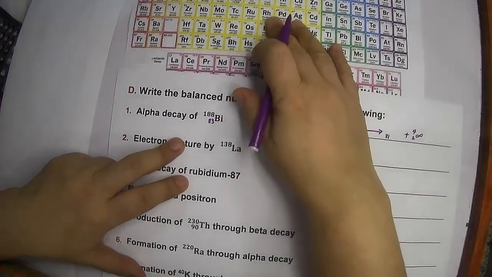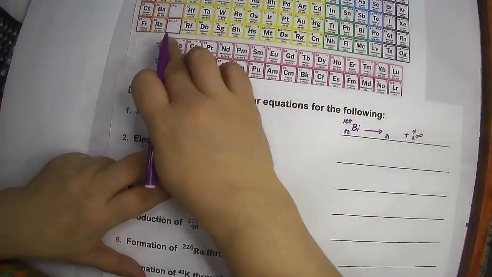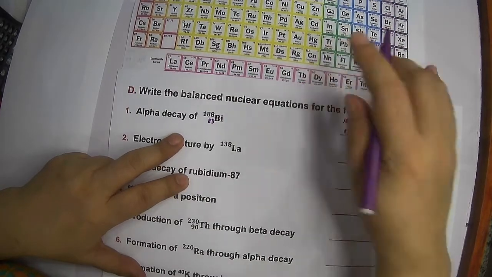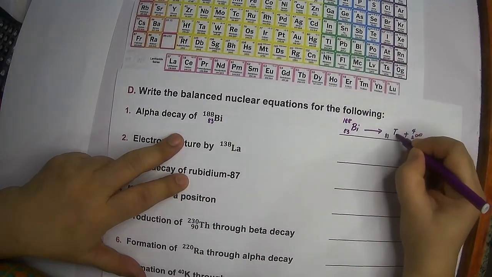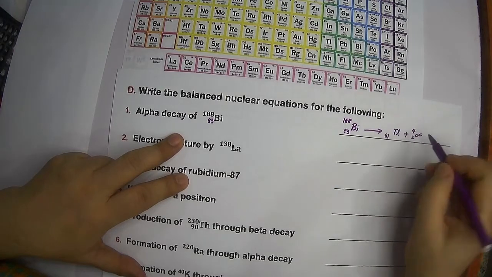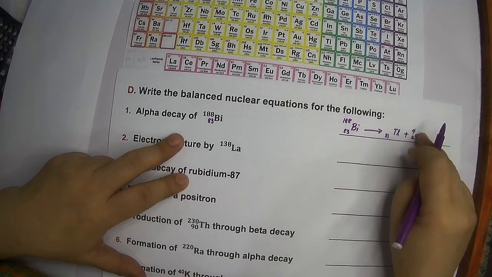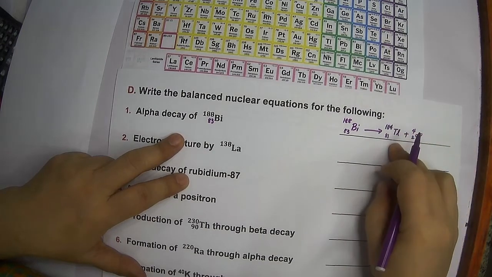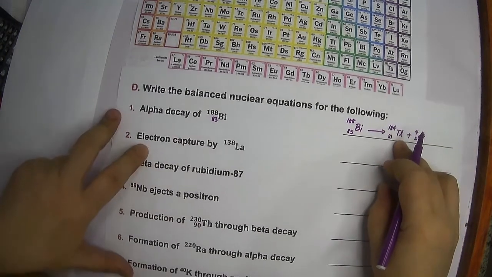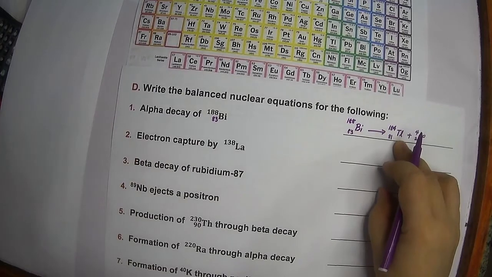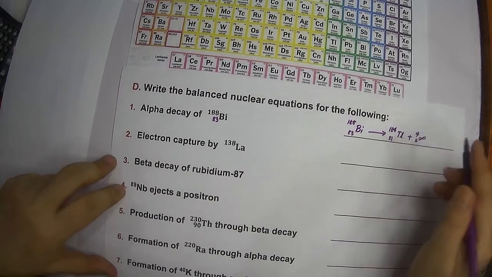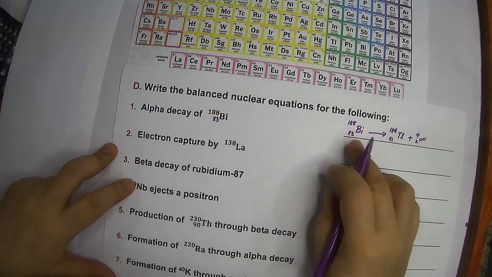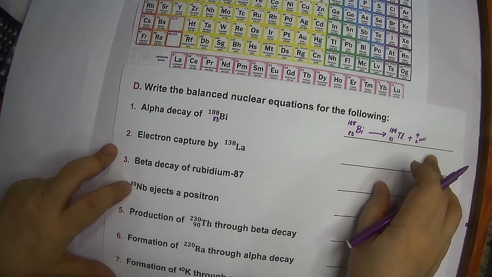Element 81 is thallium. Okay, 188 minus 4, that is 184. So it is thallium 184 that is the daughter nuclei when a bismuth undergoes an alpha decay.